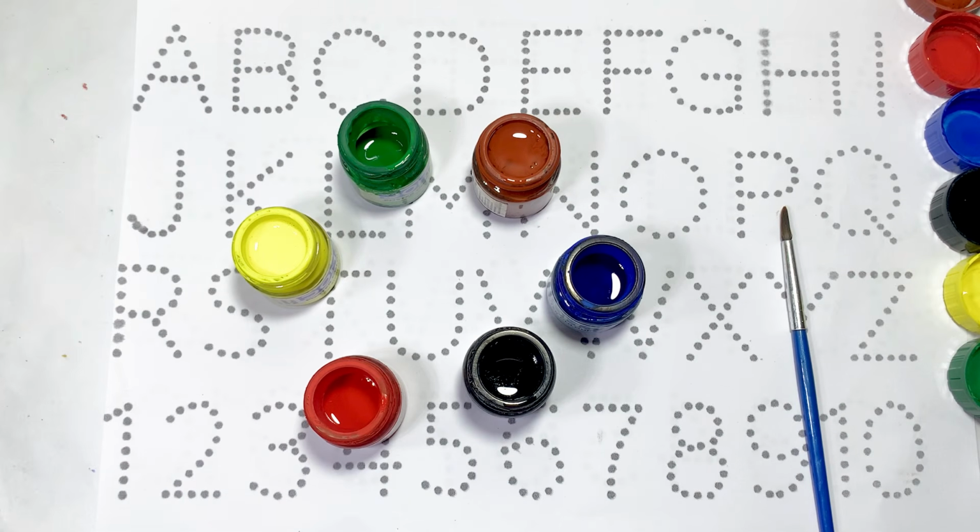Today we learn and draw capital letters, alphabets A to Z, and numbers 1 to 10.